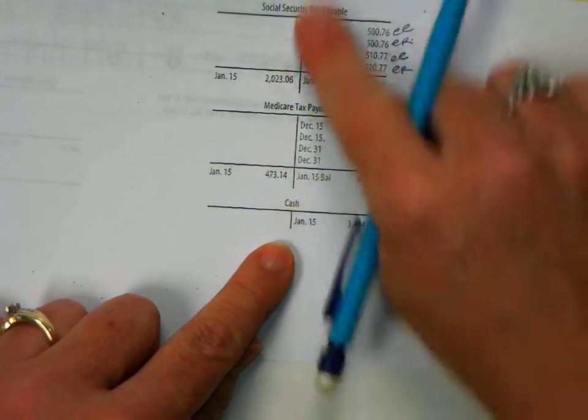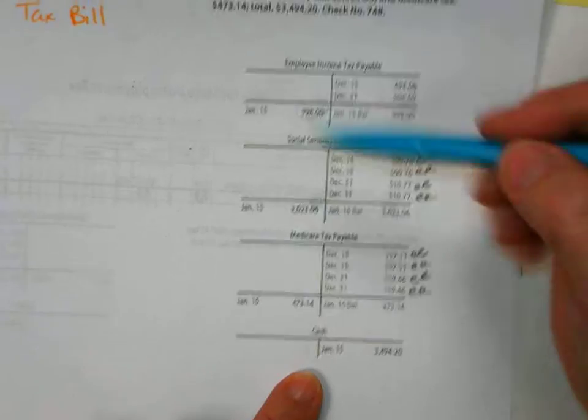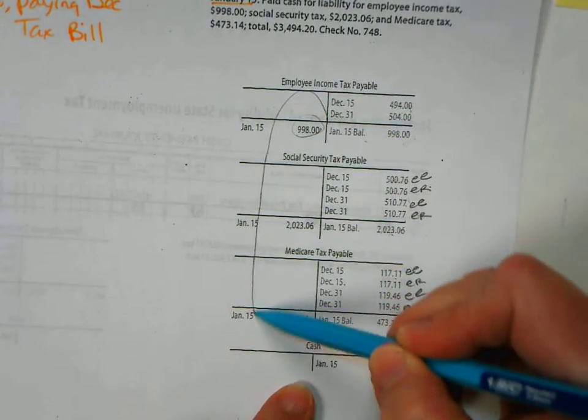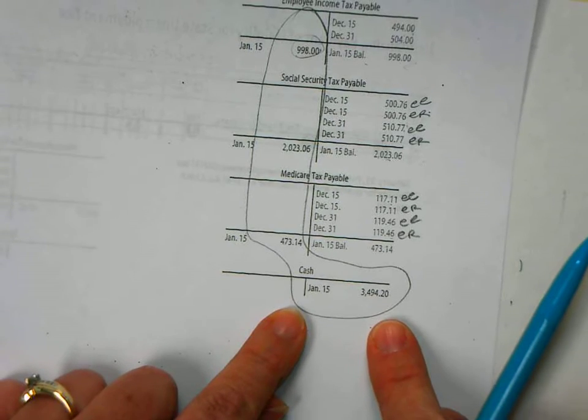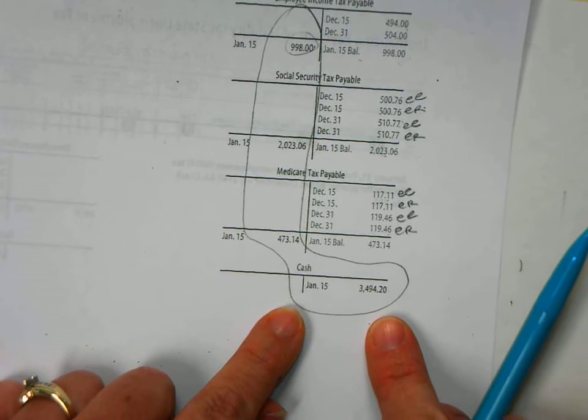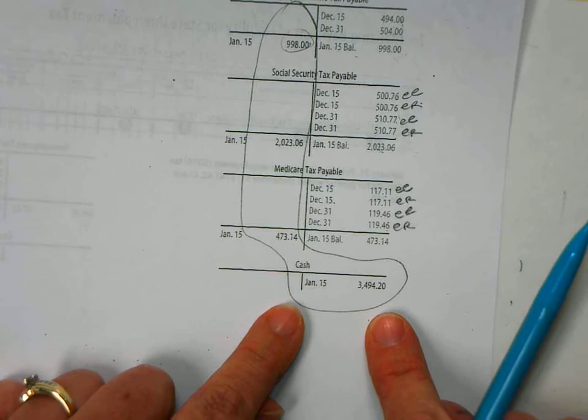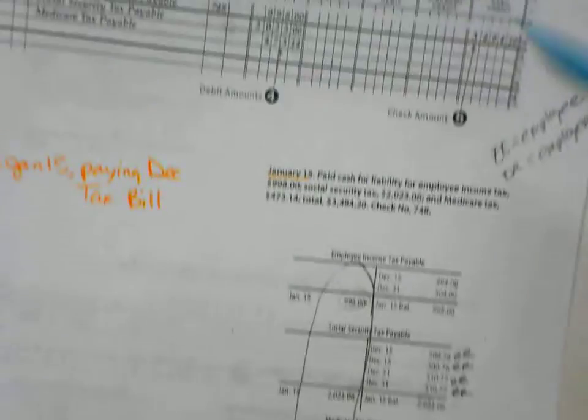Okay, and then of course now we just got to pay it. So we debit all of these, and then there's our transaction with the cash credit. Okay, and that's what this transaction looks like.